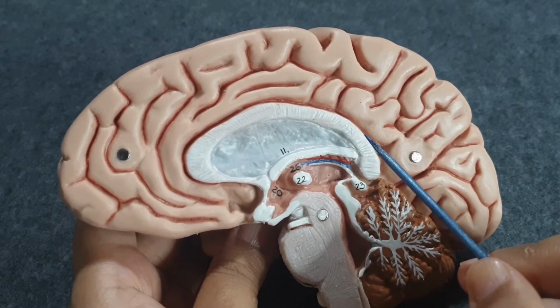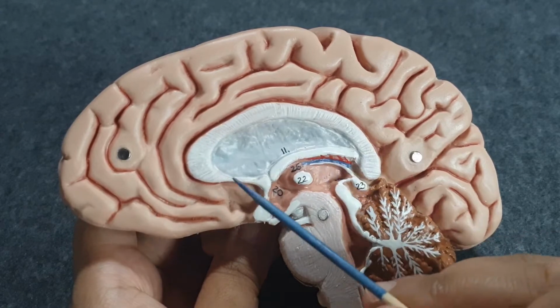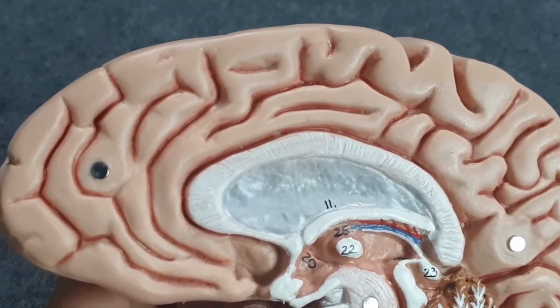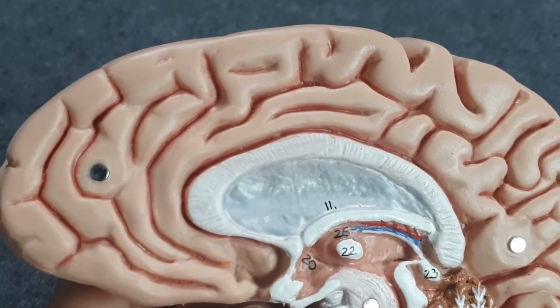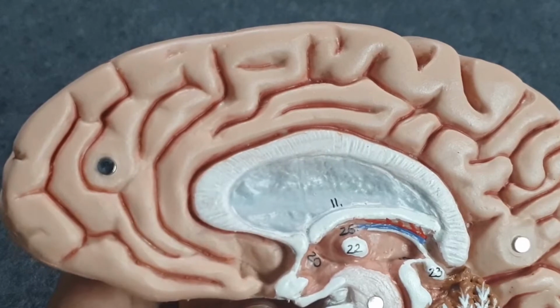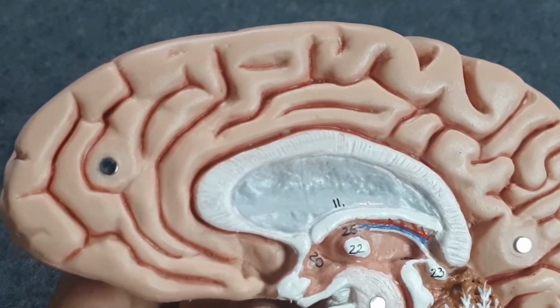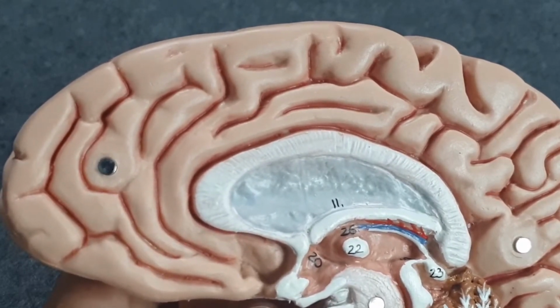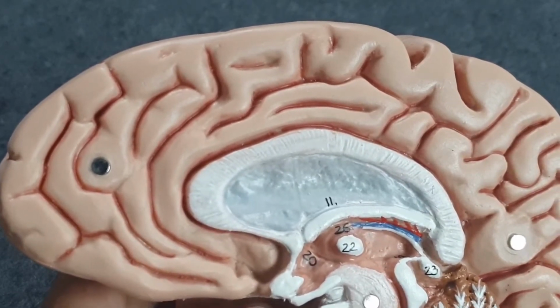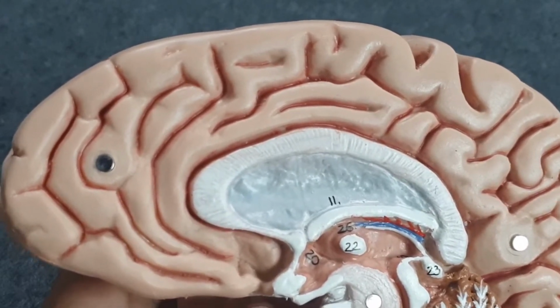The corpus callosum is one of the largest callosal fibers. There are actually three types of cerebral fibers. Number one, association fibers that connect two regions in the same hemisphere. An example is arcuate fasciculus that connects Broca's area and Wernicke area.